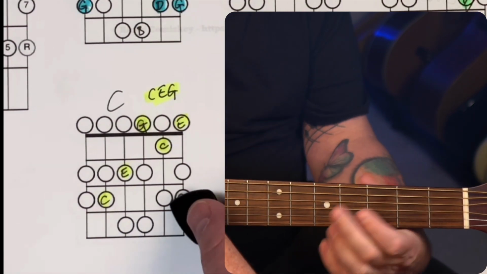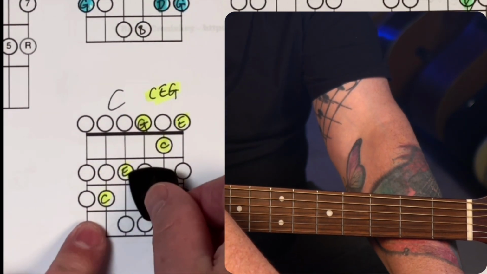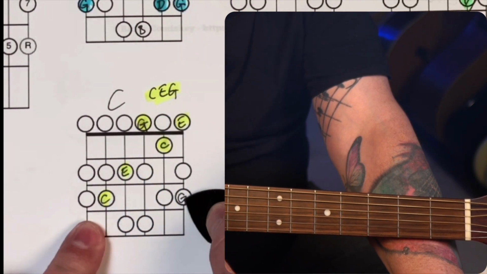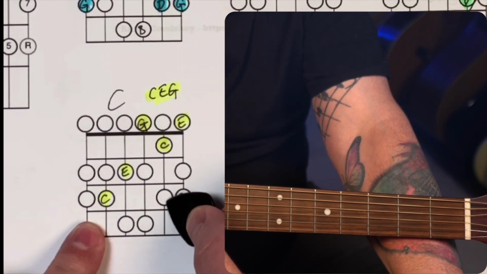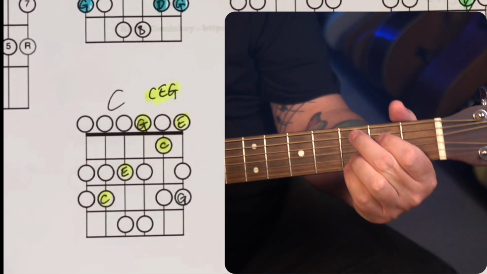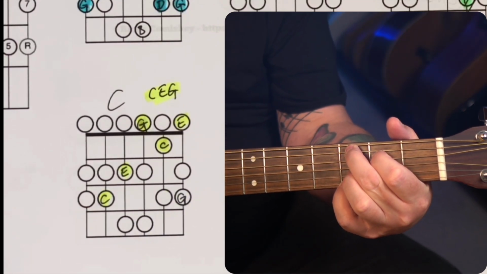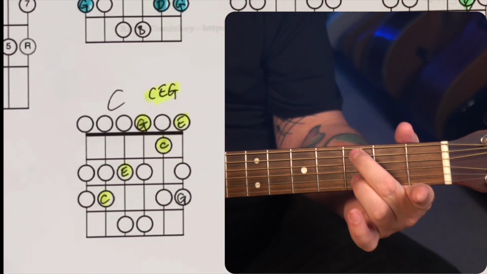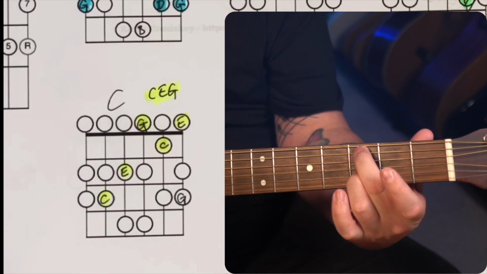I mentioned that this was the 9. There's the C, C, E, G. There's another G there, but that's where the 9 would live. So that's a C add 9. Look, I should play you that one. This is a lovely sounding chord. I can take these 2 fingers off here. Can I get away with that?